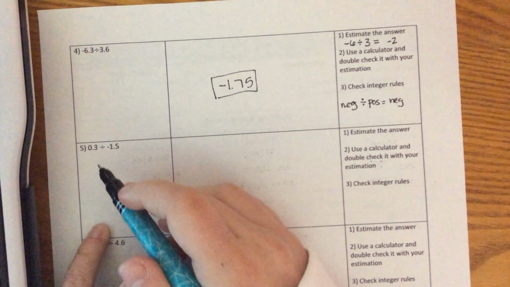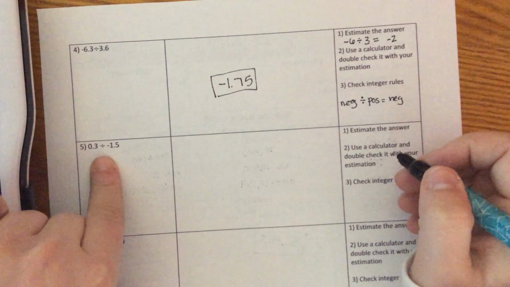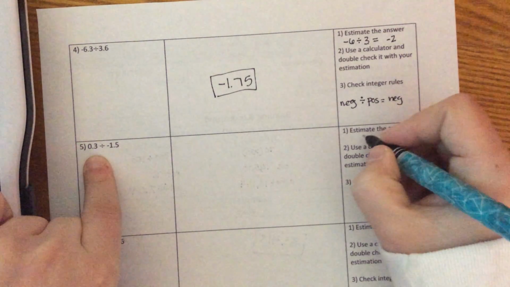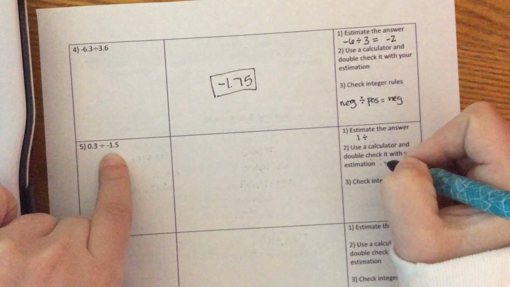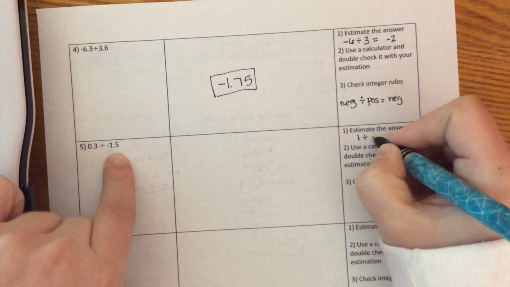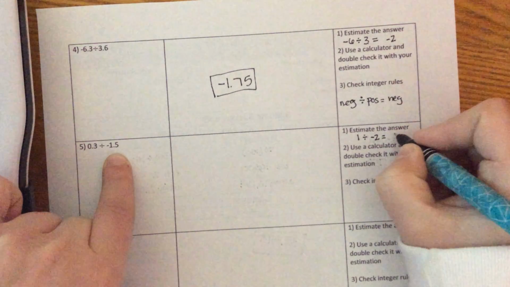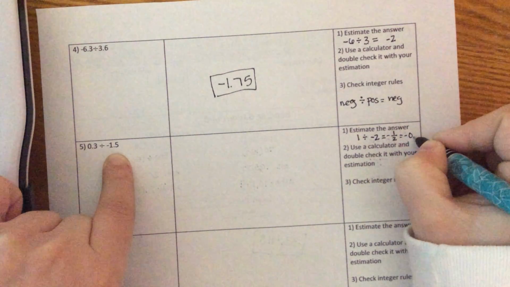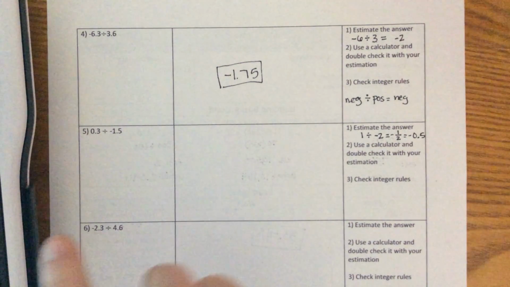Okay, 5. We have 0 and 3/10 divided by negative 1 and 5/10. So 0 and 3/10 is really close to 0, but we're always going to round up to 1. Divided by negative 1 and 5/10, that'd be about negative 2. So when I divide a small number by a big number, that'd be like 1 divided by 2, negative, so about negative half, which would be negative 0.5. Okay, because it's actually going to get smaller.